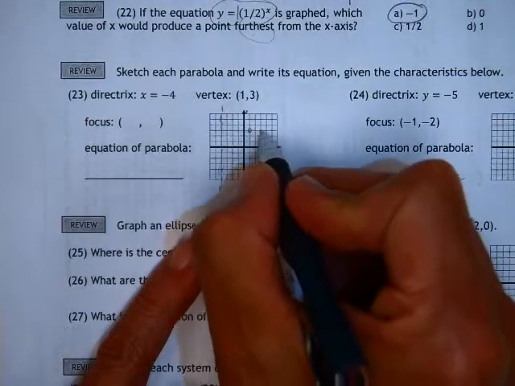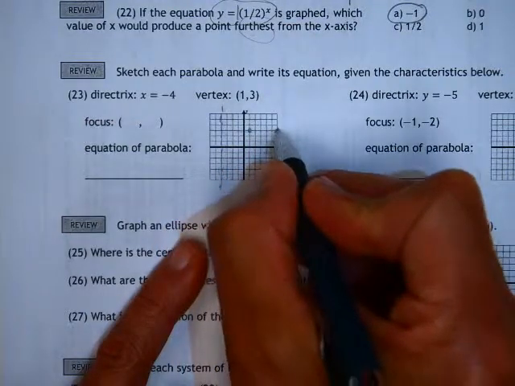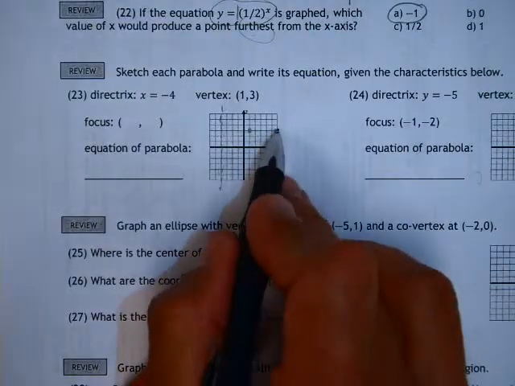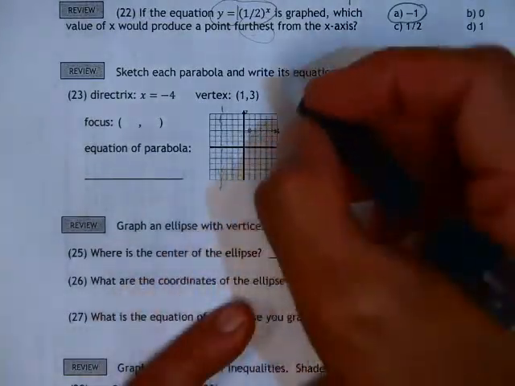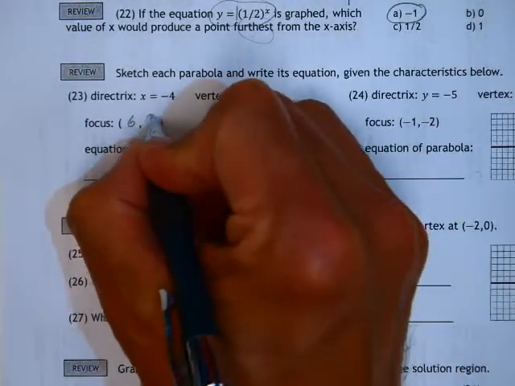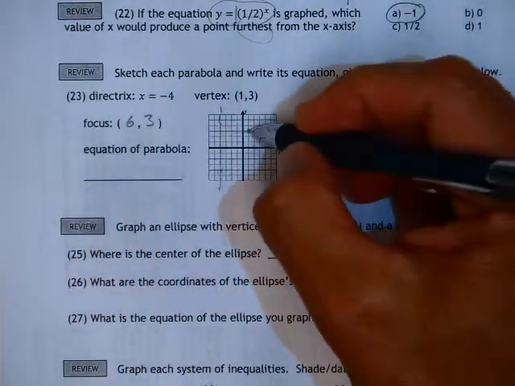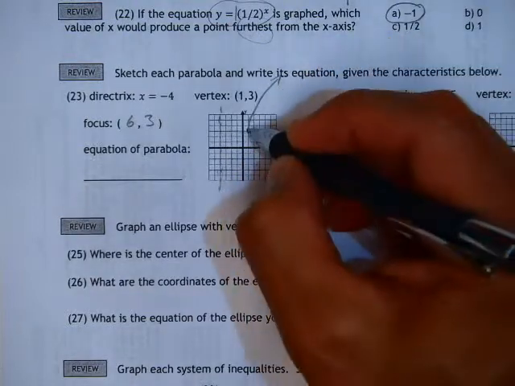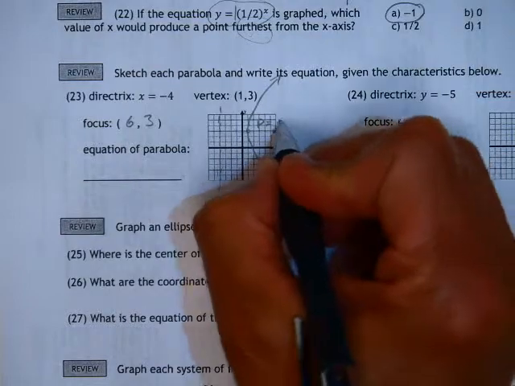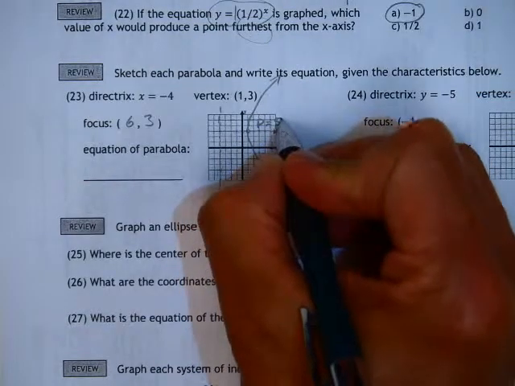So I count over 1, 2, 3, 4, 5. I've always kind of put an X there. So that kind of differentiates the focus from the vertex. So that focus is over 6 and up 3. Okay, now our parabola, just so we know, it's going to be opening very wide this way because we have a p-value that's equal to 5.